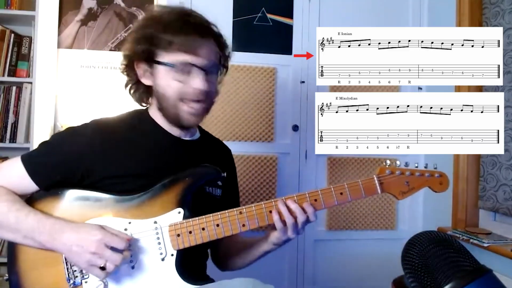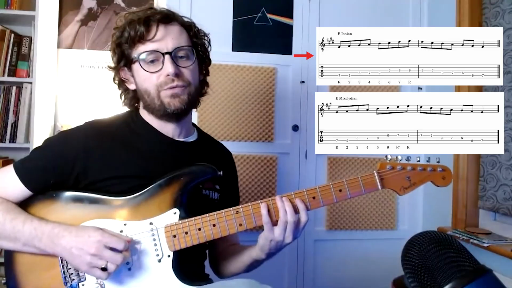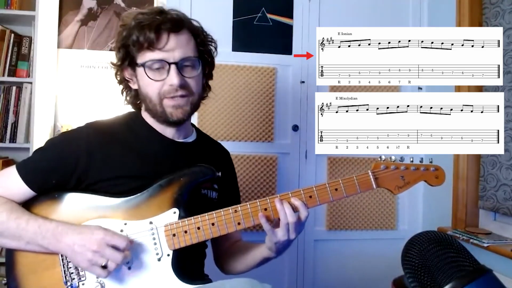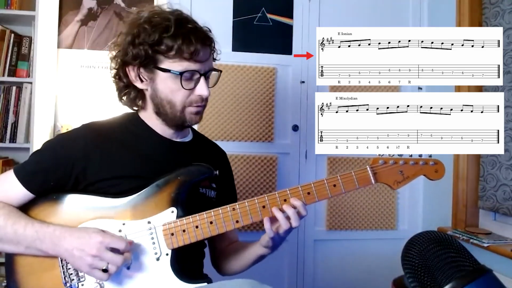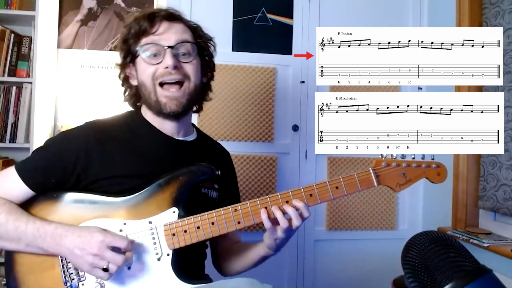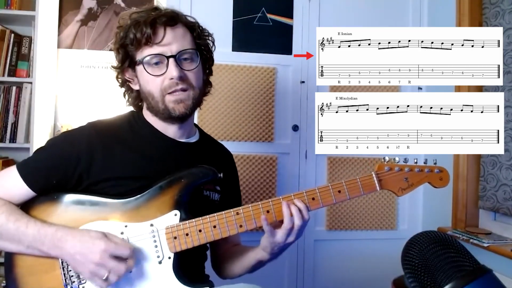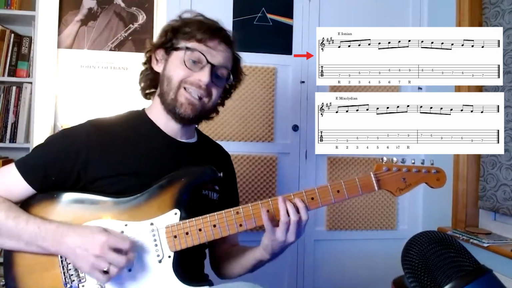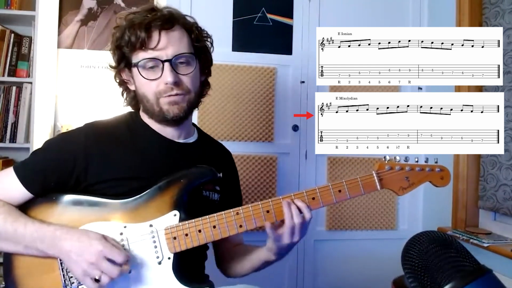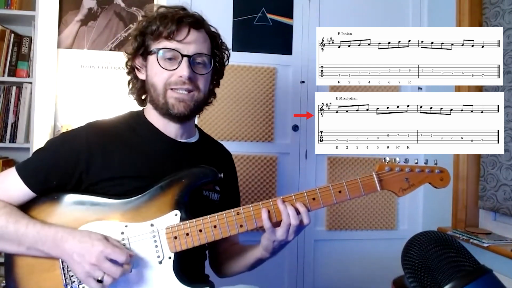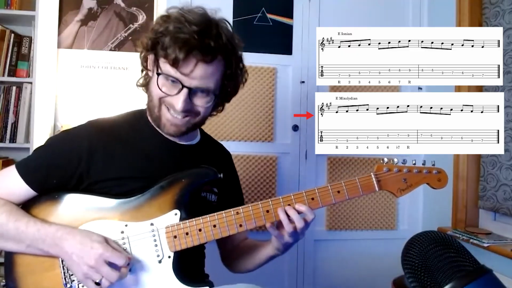Here we go, in time. Nice and slowly at first. 1, 2, 3, 4, and 1, 2, 3. So up the major scale, 2, 3, 4. Back down. And now straight into Mixolydian. 2, 3. Everything's the same until 6, flat 7.